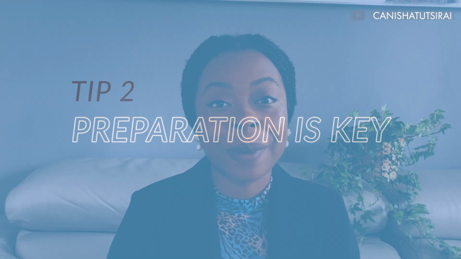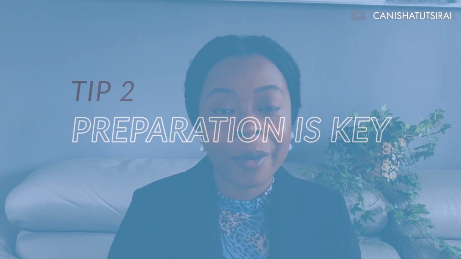Number 2, preparation is key. Before coming into this assessment centre, you want to make sure that you have done your research into the company. So go onto their website, look at their mission statement, look at what their core values are, read their blog posts if they have any of those. These just really give you an indicator as to what kind of attributes or things they're looking for in candidates, and they want to mirror what they do as a company and the things that they hold dear to them within their candidates.